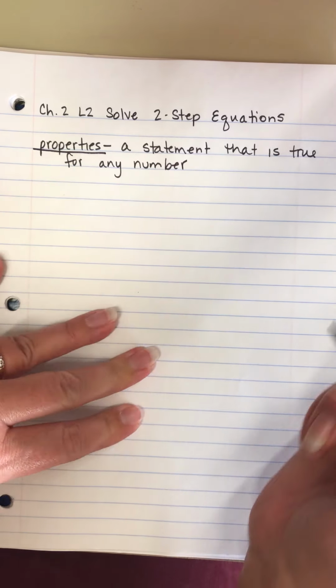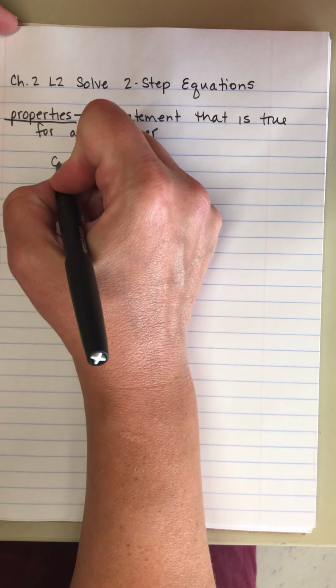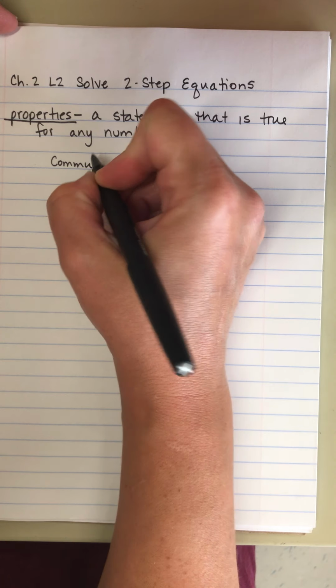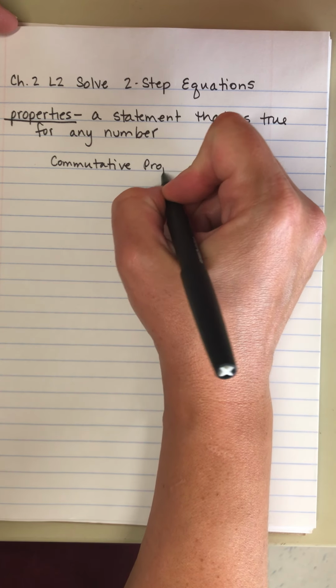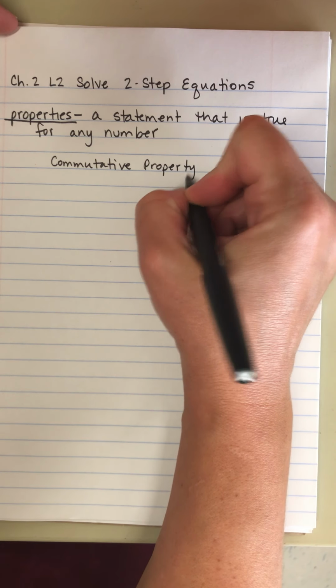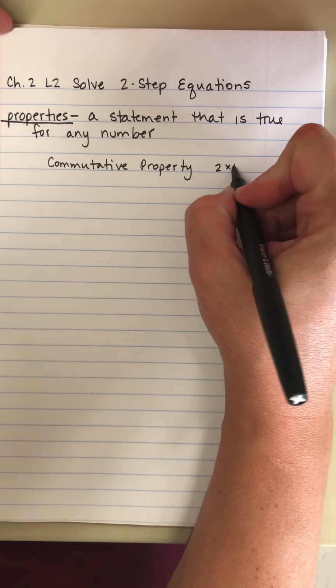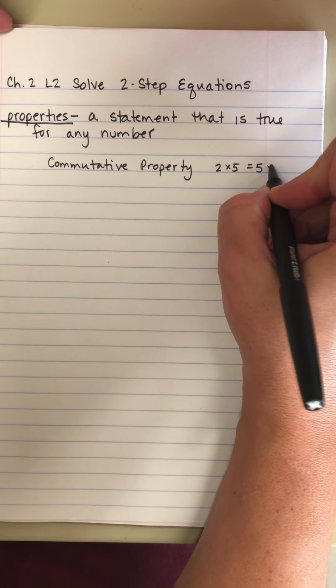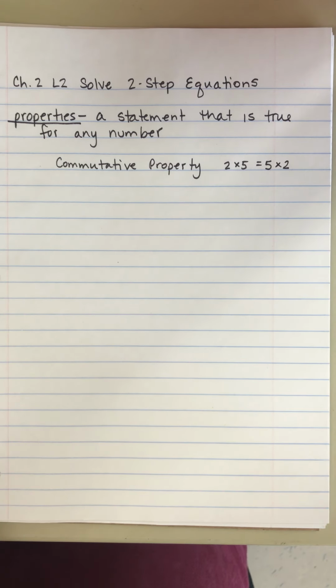What's an example of a property? Well, we know about the commutative property. We've been learning about that since at least 5th grade. And we've proven that time and time again. Just using a basic example, 2 times 5 is the same as 5 times 2. The order in which I multiply doesn't matter. It's not going to change the answer to the question or the product of the two factors.